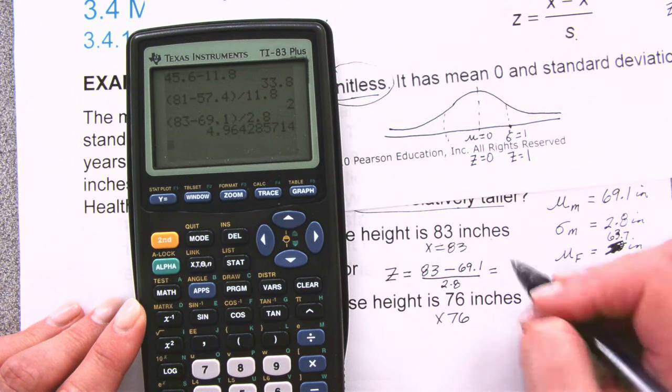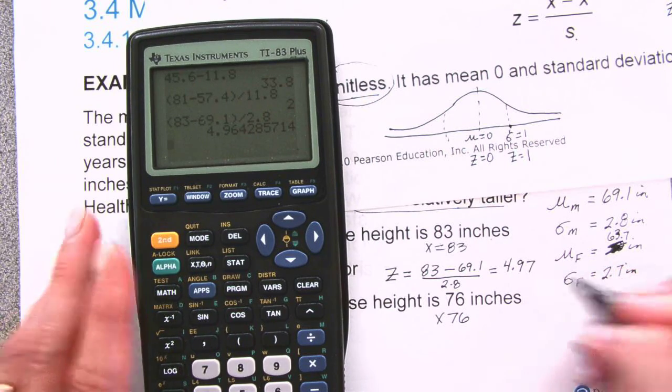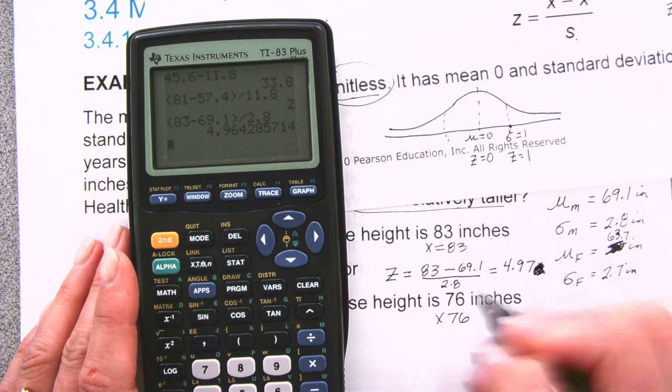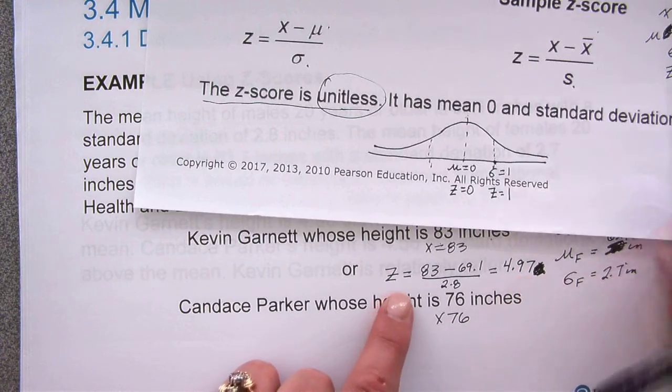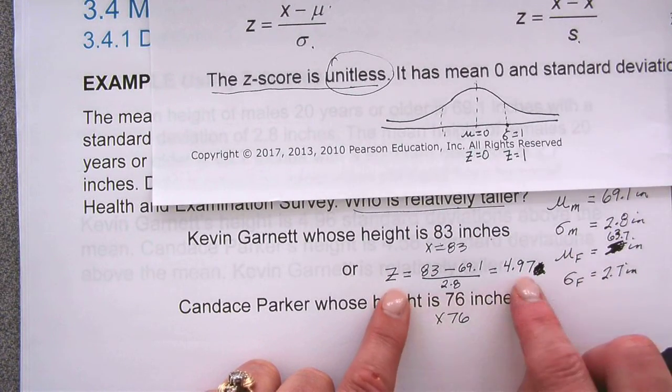Okay, so that's going to give me 4.97 inches. Or nope, this is unitless, right? Because it's a z-score. So what does 4.97 mean? How far he is from the mean. How many standard deviations is he taller than the mean?